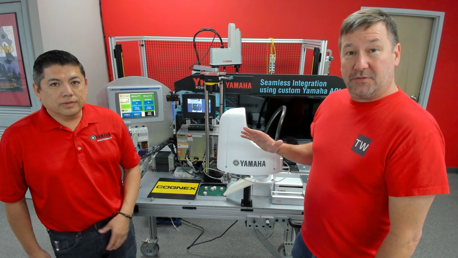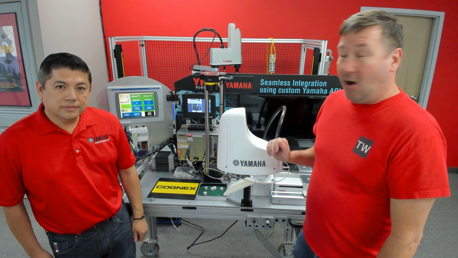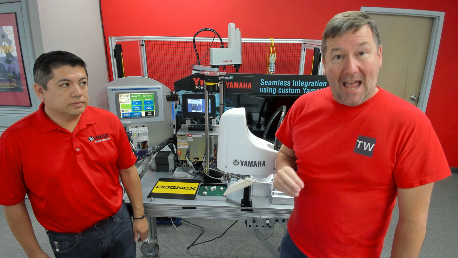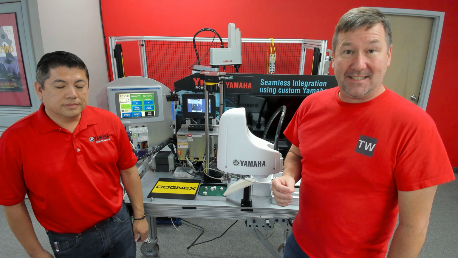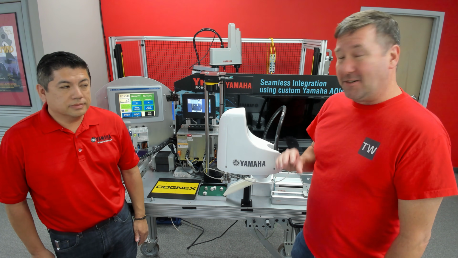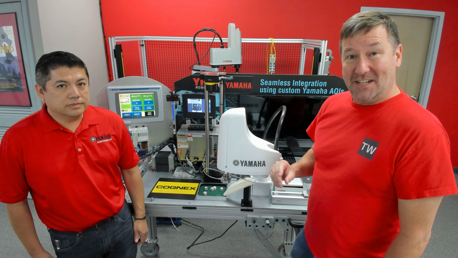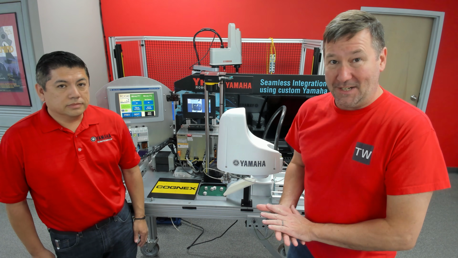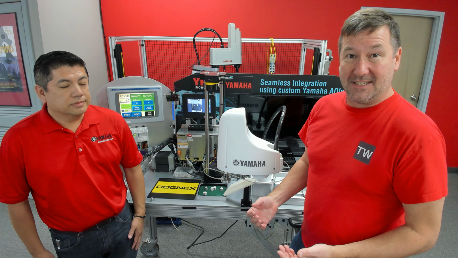We've been working with Chris from YRG on getting our SCARA robot set up, and we're ready to configure our add-on instructions, our AOIs, in Studio 5000. But before we start, I just want y'all to understand the clear advantage of using add-on instructions versus programming with a pendant or in some type of robot software.